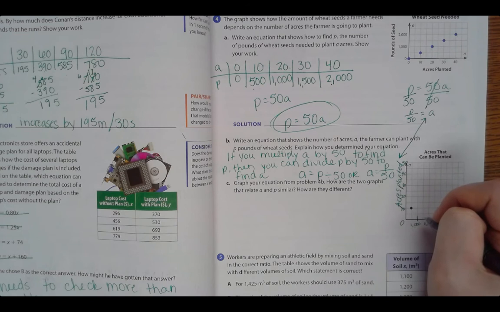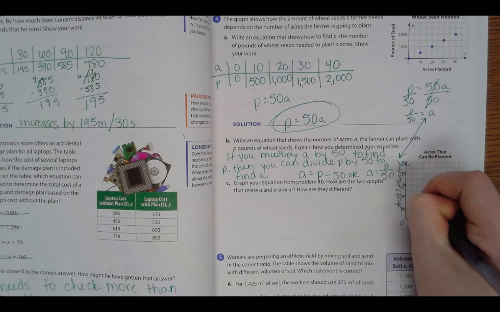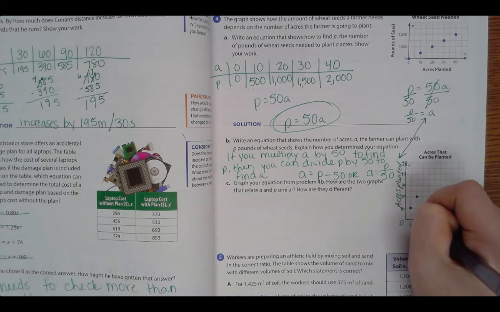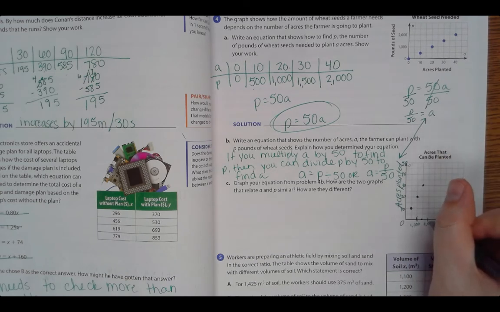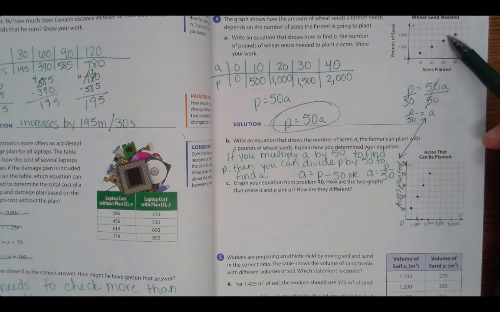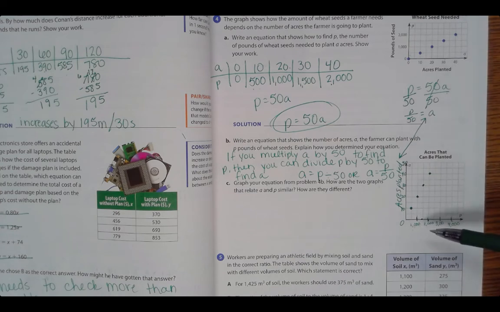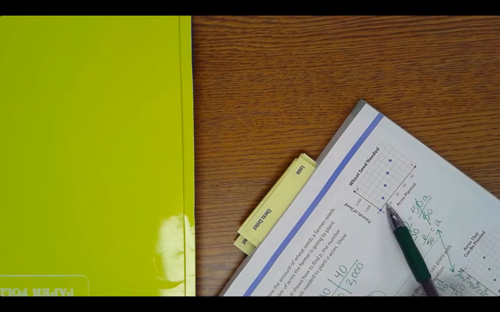All right. 1,000 divided by 50 gives me 20. 1,500 divided by 50 gives me 30. 2,000 divided by 50 gives me 40. So these are roughly the same, okay? It's just these numbers are backwards, so our x and y variables are switched. And this one increases a little bit faster. But if we turn this one this way, this one increases as well.